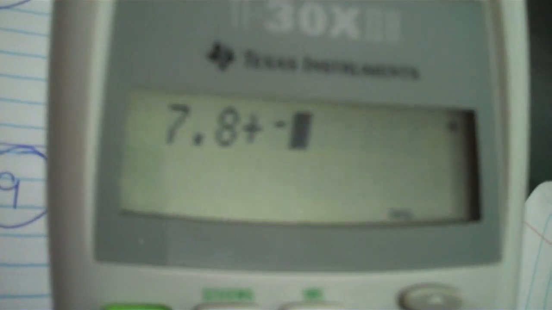Okay, now with decimals, I would use your calculator, okay? Because we can't really do number line. I just go 7.8 plus negative 3.9. 3.9 is what I get.